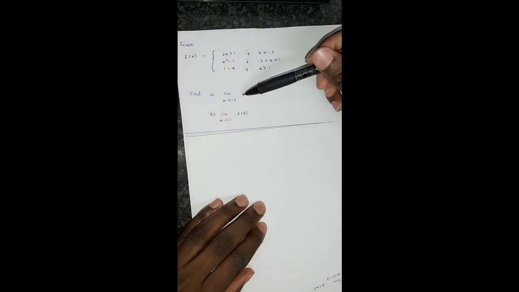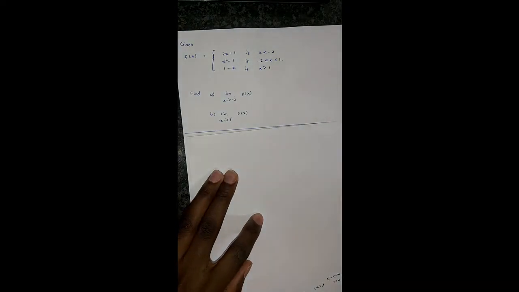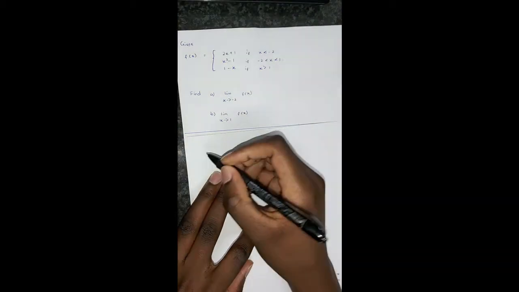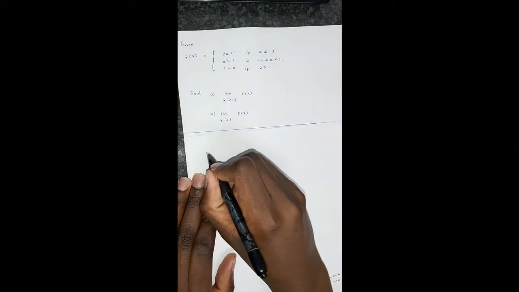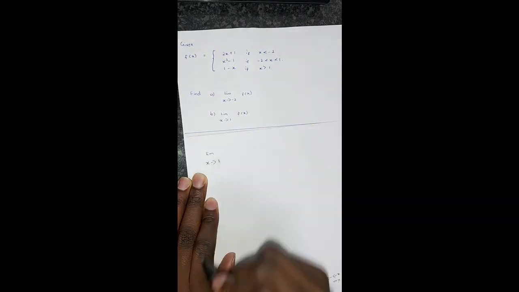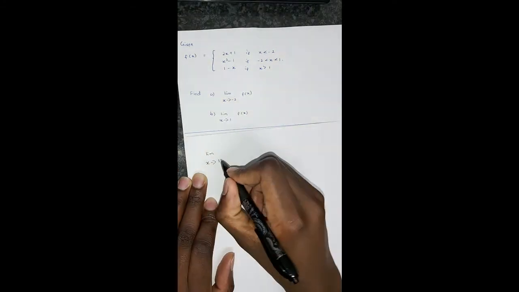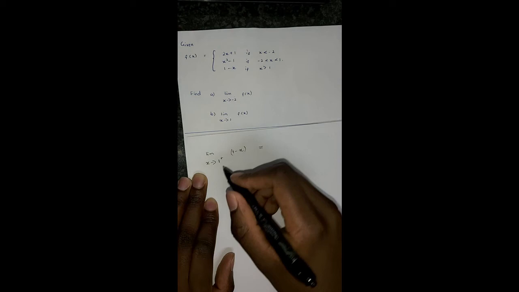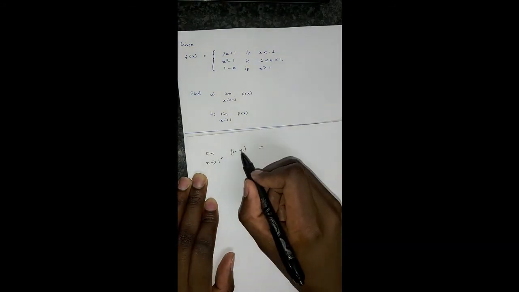Okay, so now move on to the other one. Limit as x approaches 1 of f of x. So you see that there's x approaches 1 from the positive, this one, and x approaches 1 from the negative over here. So I split them again. Limit as x approaches 1 from the positive, we're going to use 1 minus x. Then by direct substitution, we're going to have 1 minus 1 giving us 0.